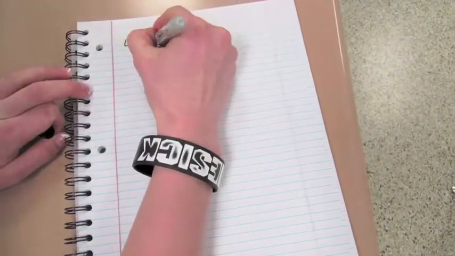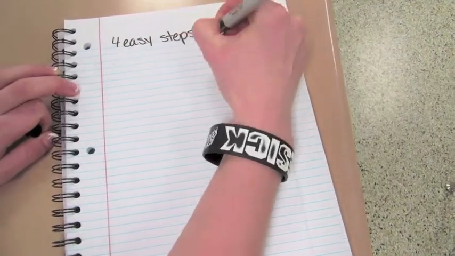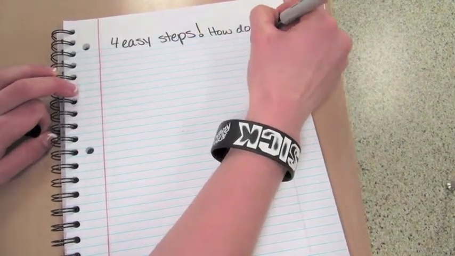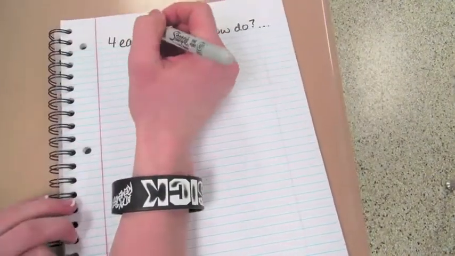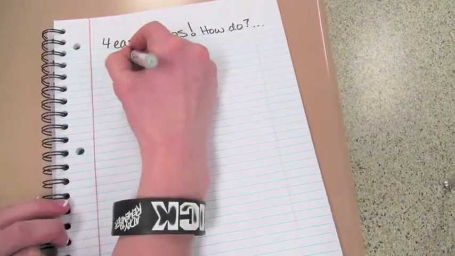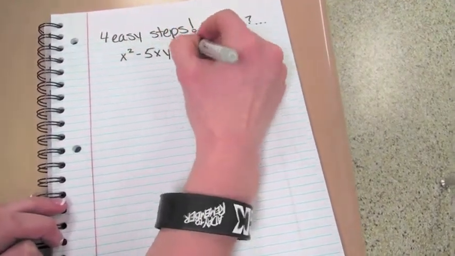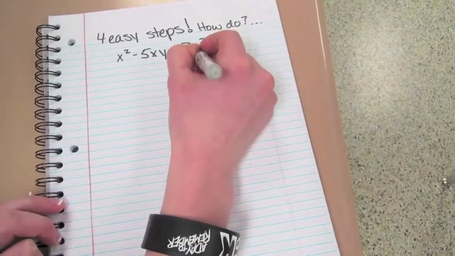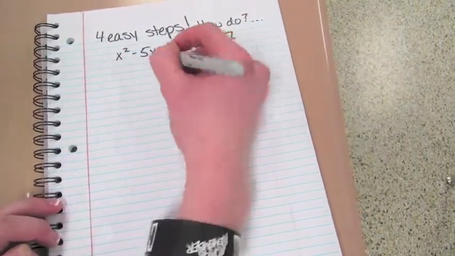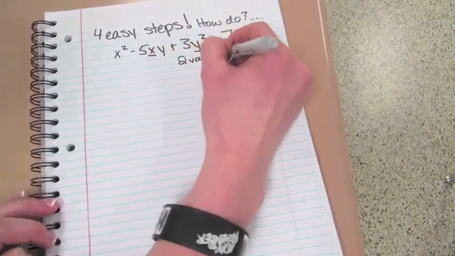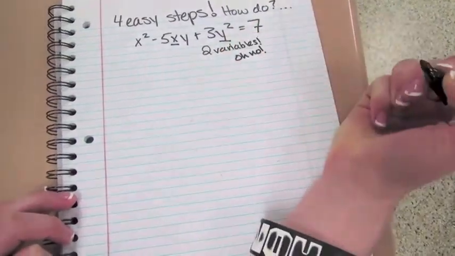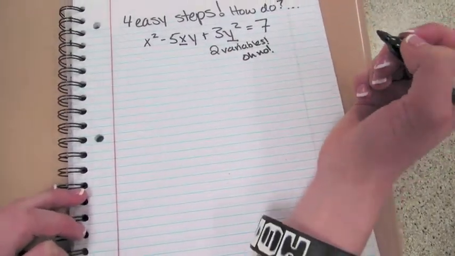Lucky for all of us, implicit differentiation can be solved in 4 easy steps. Well, first we need an equation. I think that a good equation is x squared minus 5xy plus 3y squared equals 7 because it has two variables. Oh no! This is when we use our little steps.